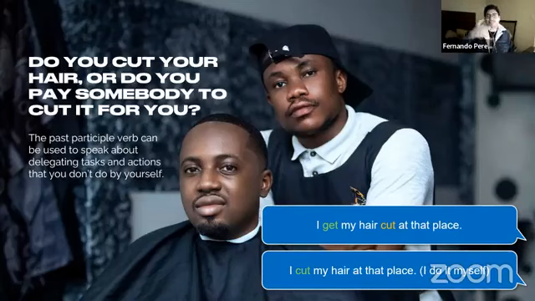I take the scissors and I cut my hair by myself. So you don't cut your hair. What happens to you is that you get your hair cut. This second idea is another form of passive.